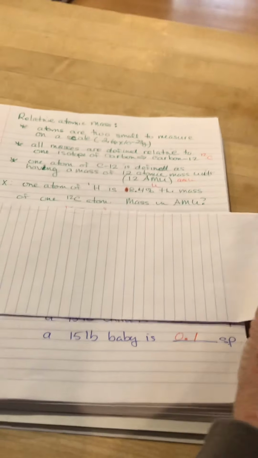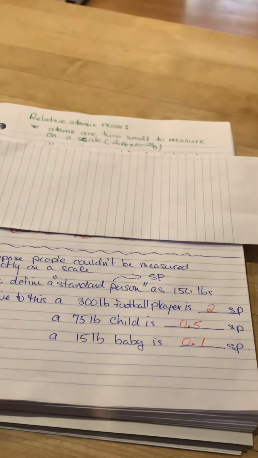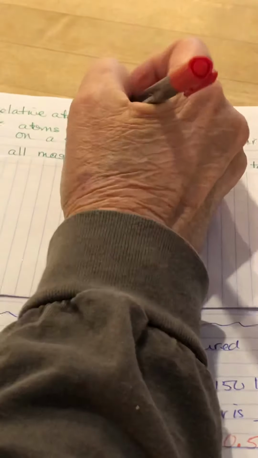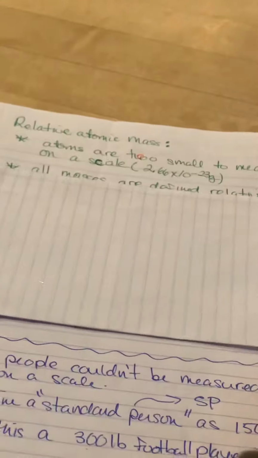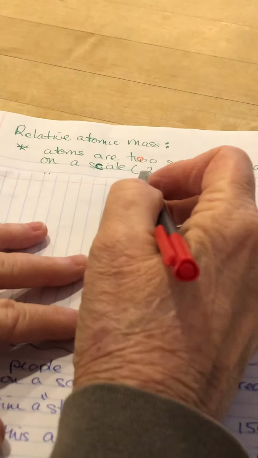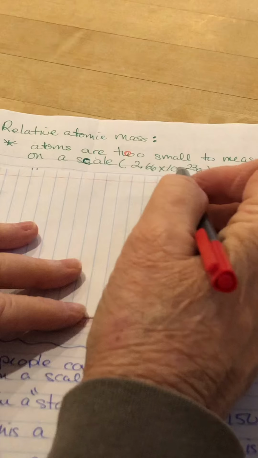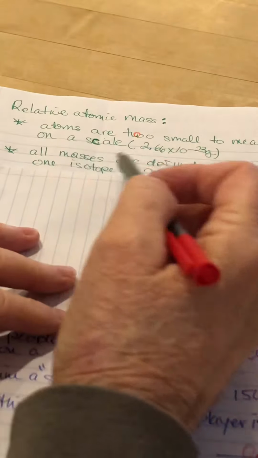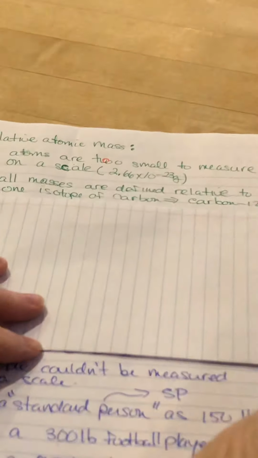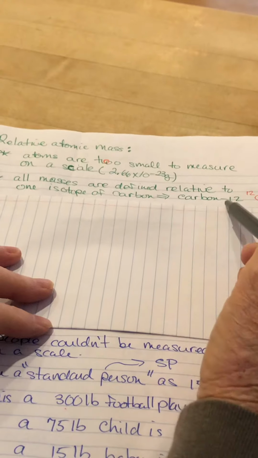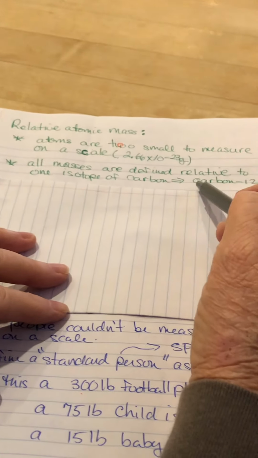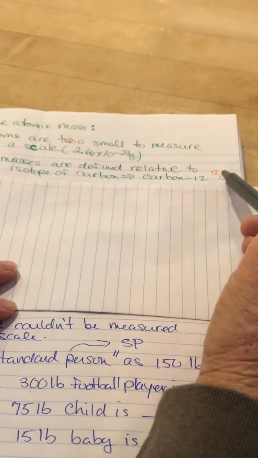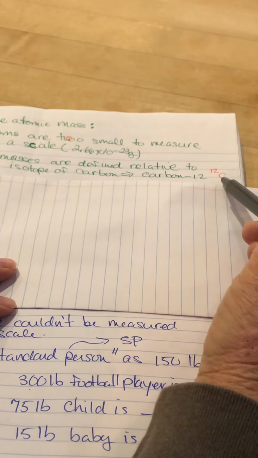So what scientists have done is they have, well, first of all, atoms are too small to weigh. That should be T-O-O, on a scale. They're around 2.66 or 3 times 10 to the minus 23rd grams. So all their masses are defined relative to one isotope of carbon, and that is carbon-12. We talked about the hyphen notation before. We write the name of the element, then hyphen 12, and 12 is the mass number. It's the same as writing a C and a 12 together.